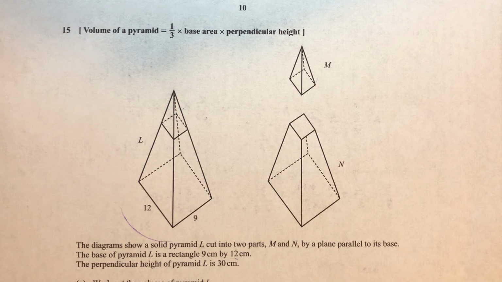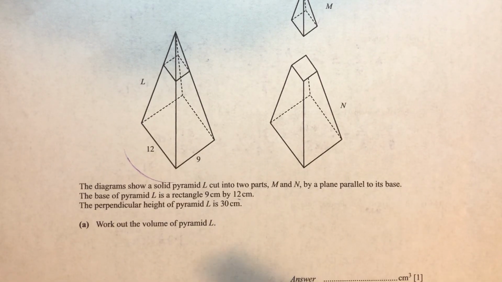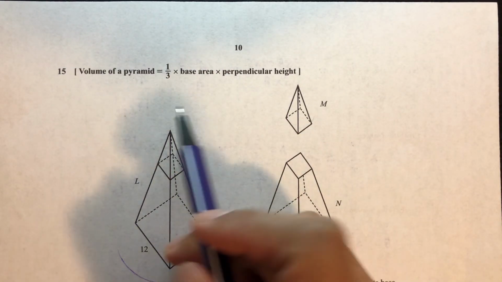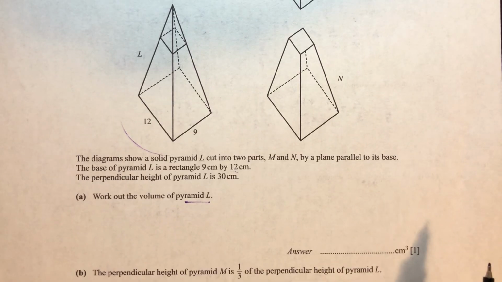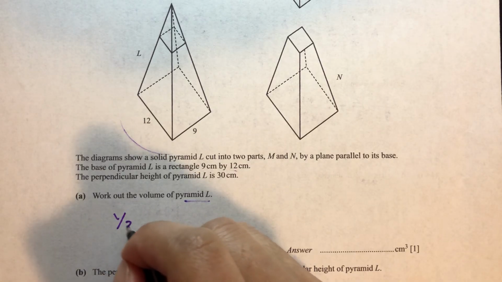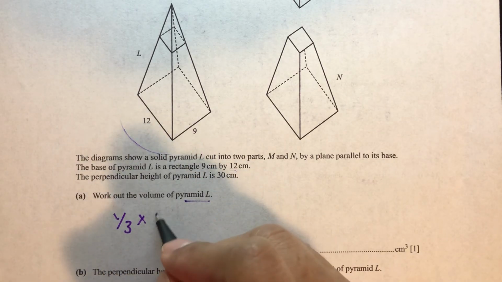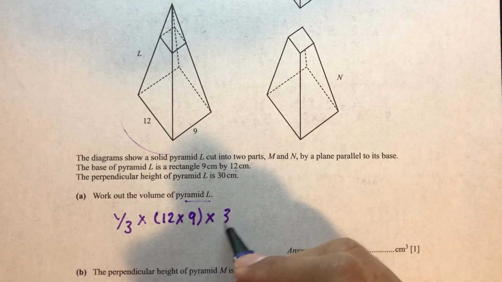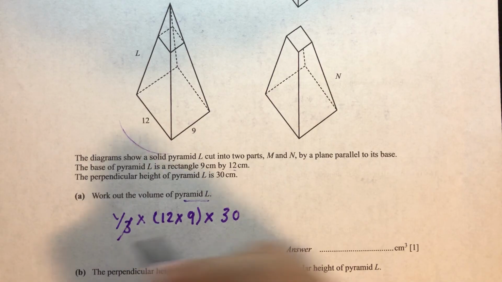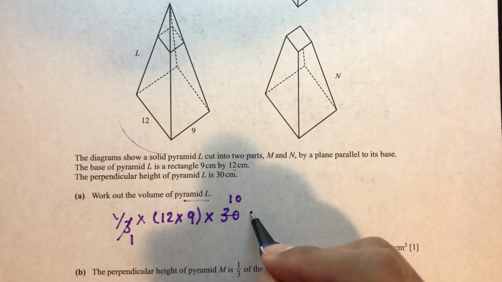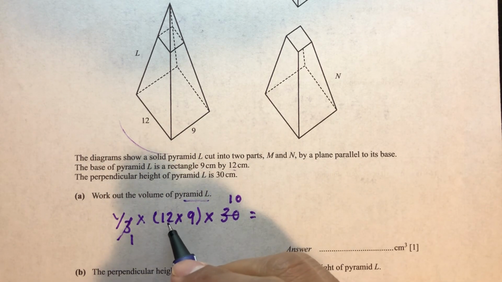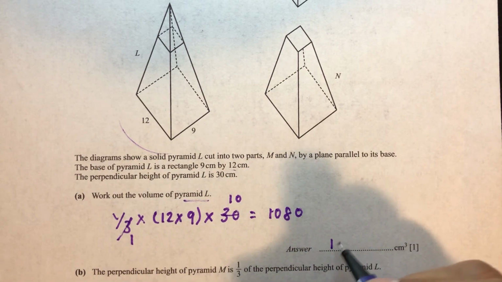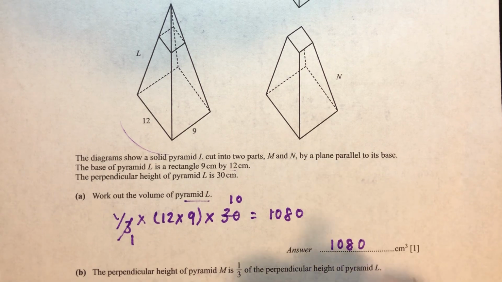The first question is to find the volume of L. We use the formula 1/3 times the base area times the height. So 1/3 times the base area, which is 12 times 9, times the height, which is 30. Now we have to simplify. 3 goes into 30 to give 10, so that's 108 times 10, which is 1080. So the volume of L is 1080.